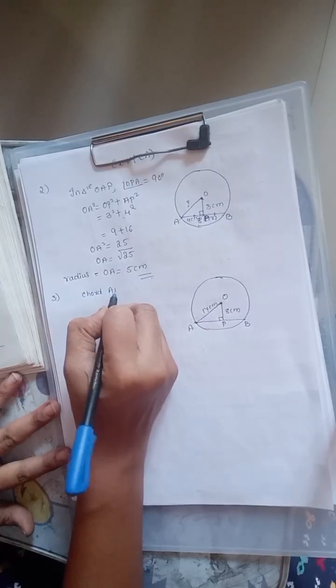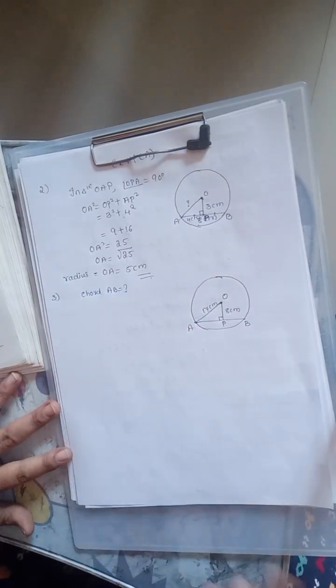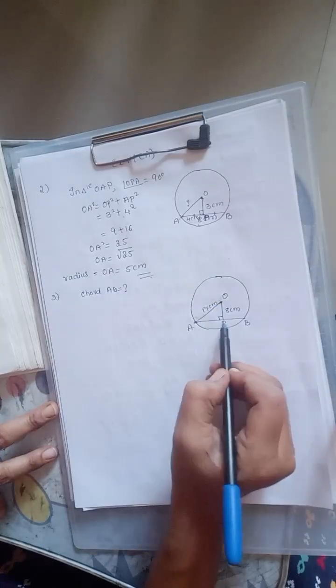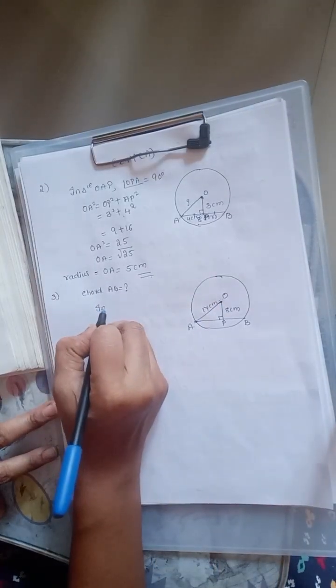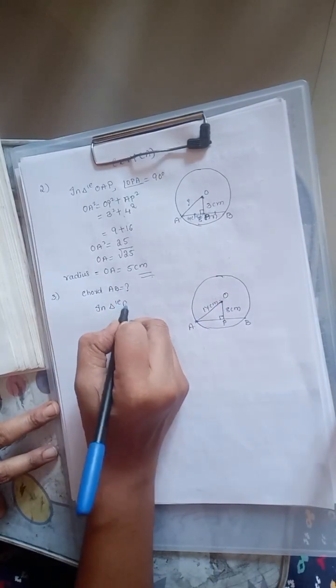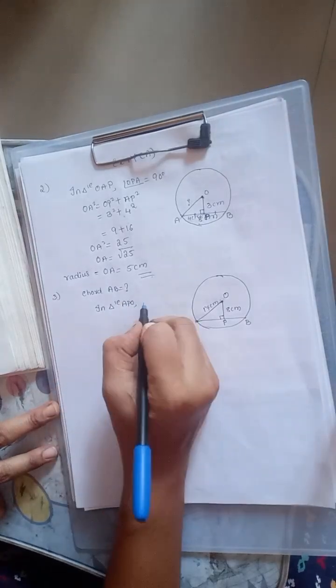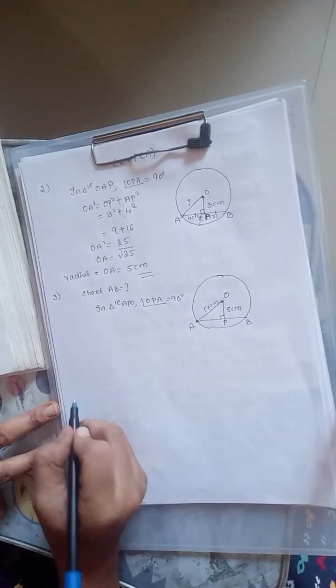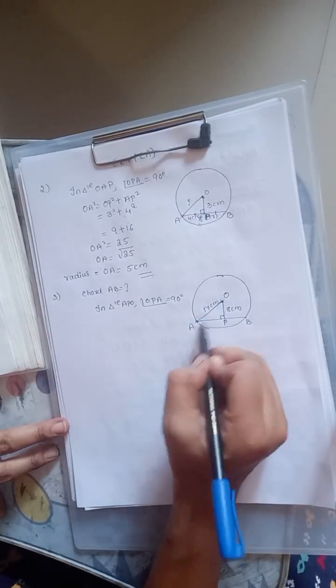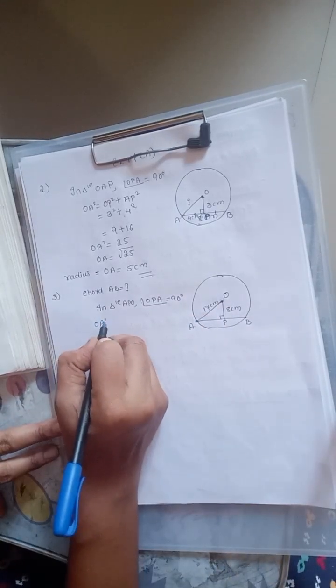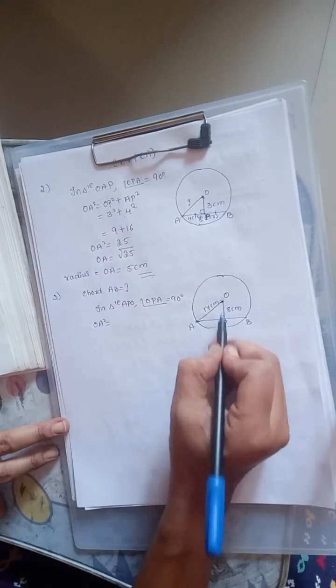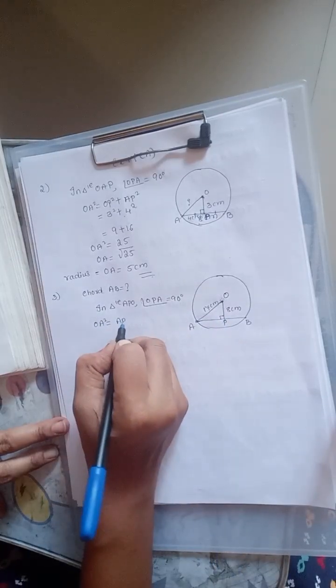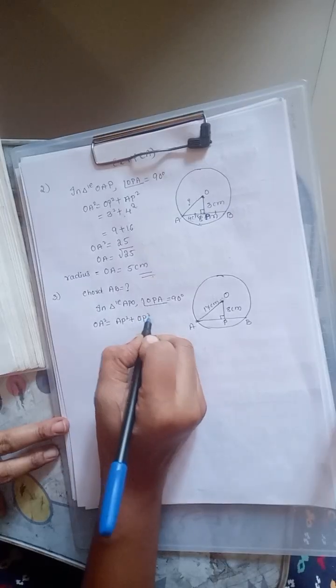Okay. Again here apply the Pythagoras theorem for the triangle APO. In triangle APO, angle OPA is equal to 90 degrees. According to the Pythagoras theorem, the square of the hypotenuse, that is OA square, is equal to the sum of the squares of the other two sides, AP square plus OP square.